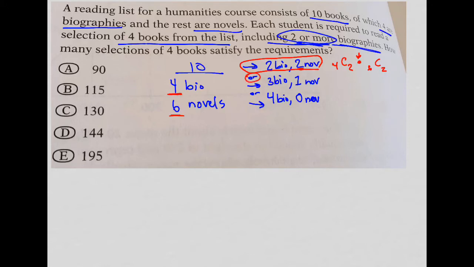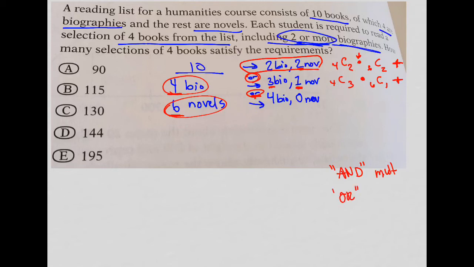And then since it's or, the student did that option or the next one, we're going to add the next combination on there. So the next option would be, out of the 4 bios, they chose 3, and out of the 6 novels, they chose 1. Remember, or is add, and is multiply. That's why I'm emphasizing the word and, because every time I do and, I am choosing to use multiplication. And every time I say or, we have to do addition.